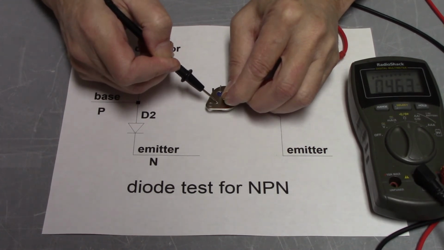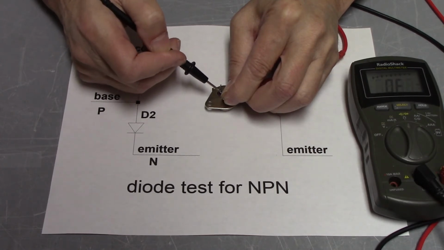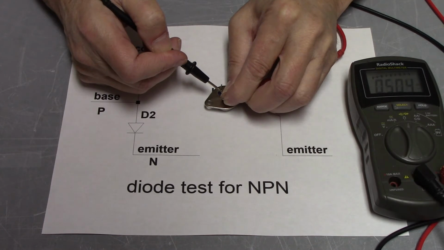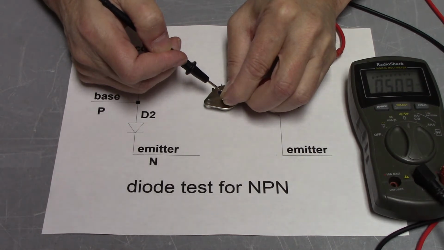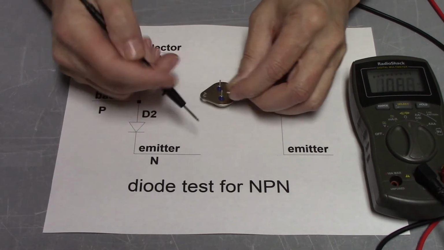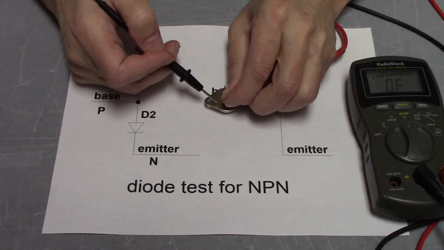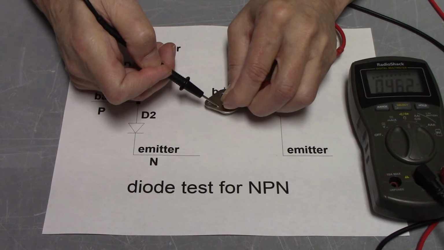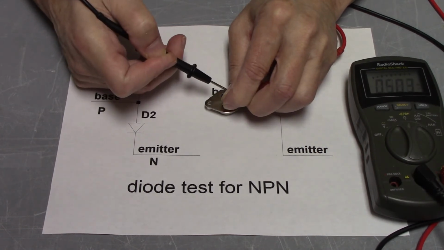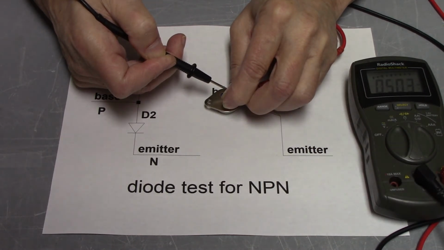All right, we've got about 0.463 volts to the collector and about 0.504 to the emitter. So what we've seen now is that this indeed is an NPN transistor. We know that this terminal here is the base. And we see that the base to collector diode, because the collector is the case, is 0.462 volts. That looks good. And the base to emitter diode is 0.503 volts.